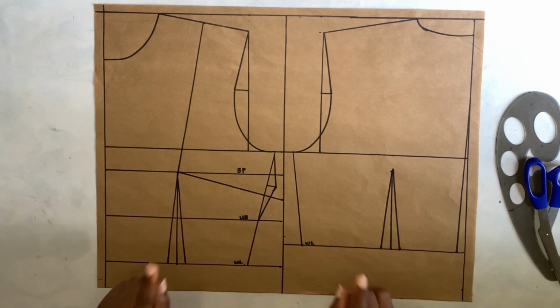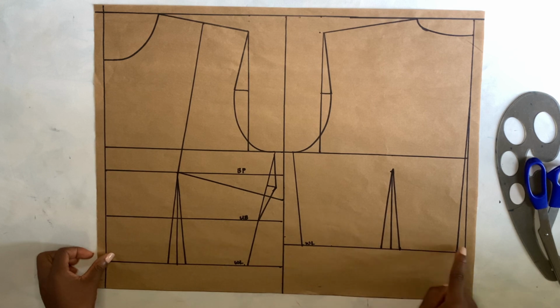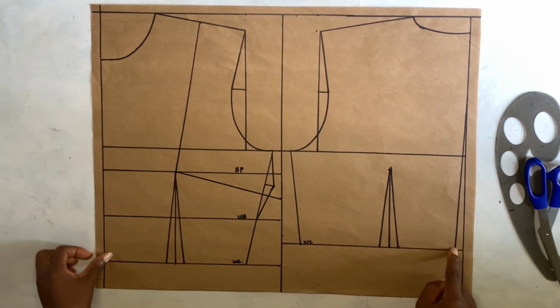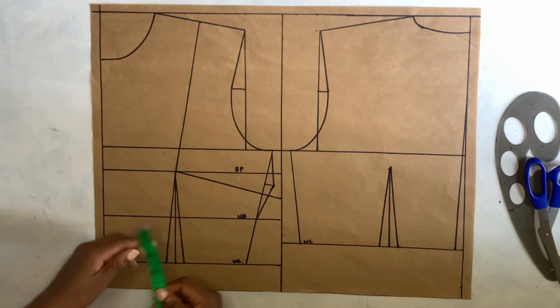For those of you who may not understand what I have here, I would advise you go and watch the bodice block pattern. I have the link in the comment section. I've pinned the link to that video in the comment section, so just go to the comment section and watch that video first before you come and watch this.